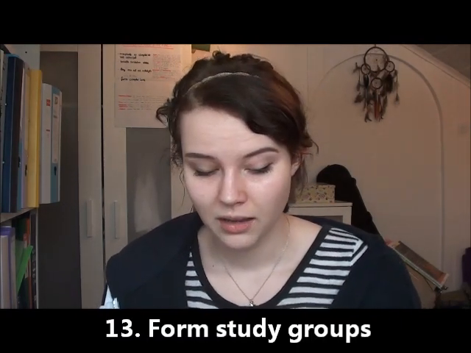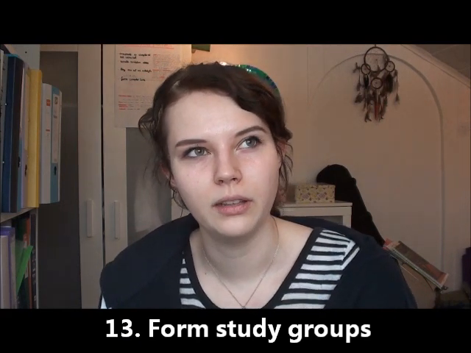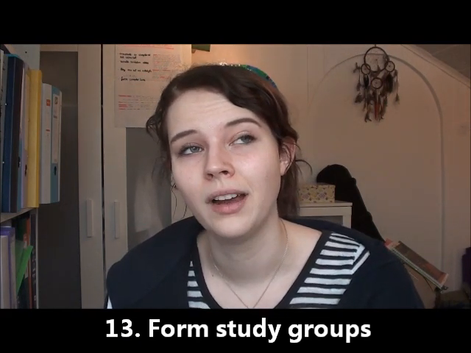Number 13, I like my showing, is to form study groups. This works especially well with, for instance, languages or social sciences, where you sort of need to debate, where the exam is mostly that you should argue for one side and come up with examples. So you can get together with some people that are on your level or a bit above, so you can reach for what they know, and you can come together and debate and discuss and share information.